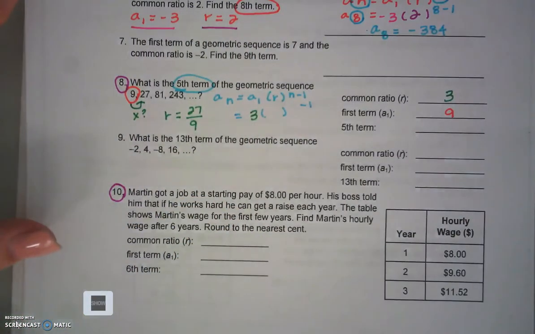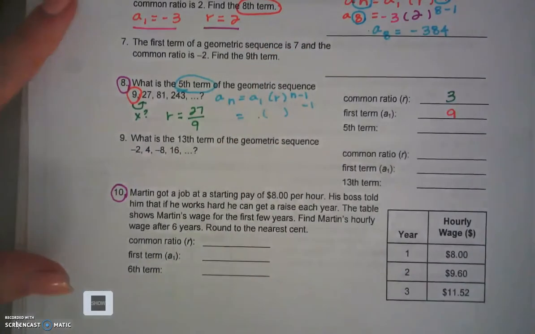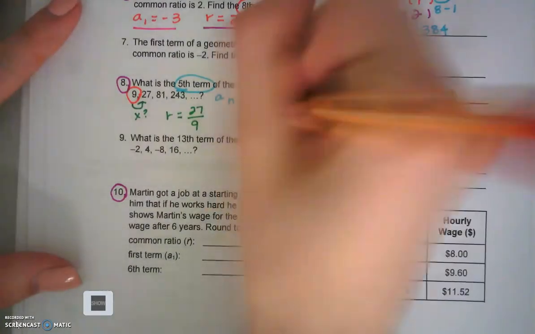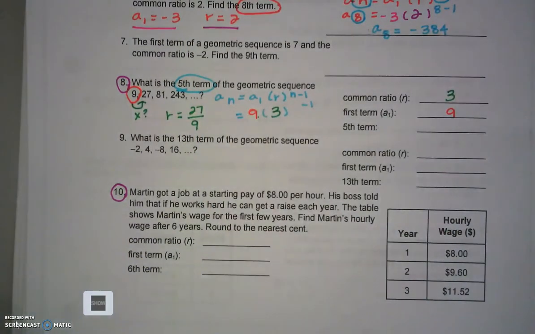I know that my common ratio is 3. So we just put that in the wrong spot, unfortunately. So let's erase that really quickly. My common ratio is 3. My first term goes out front. That one's 9. So there's our equation there.